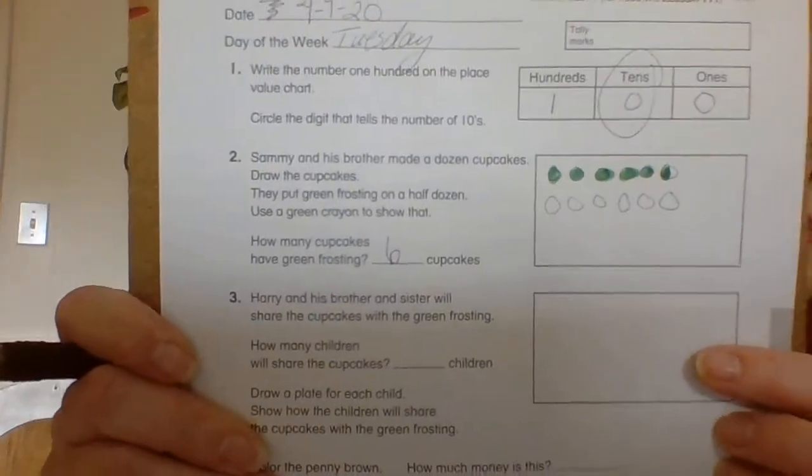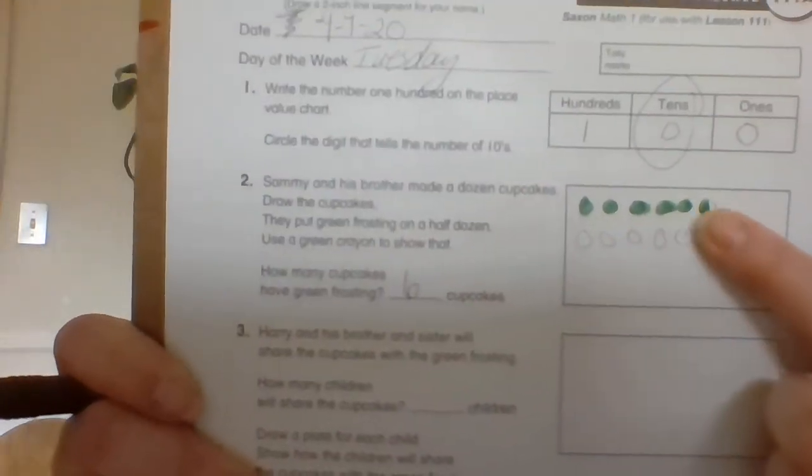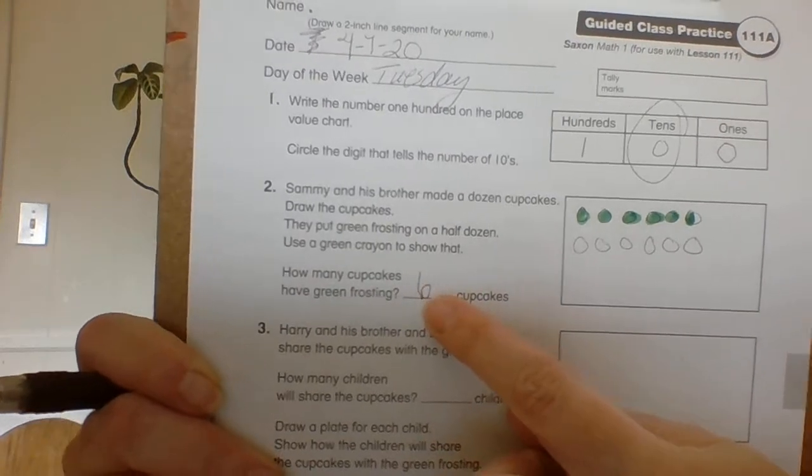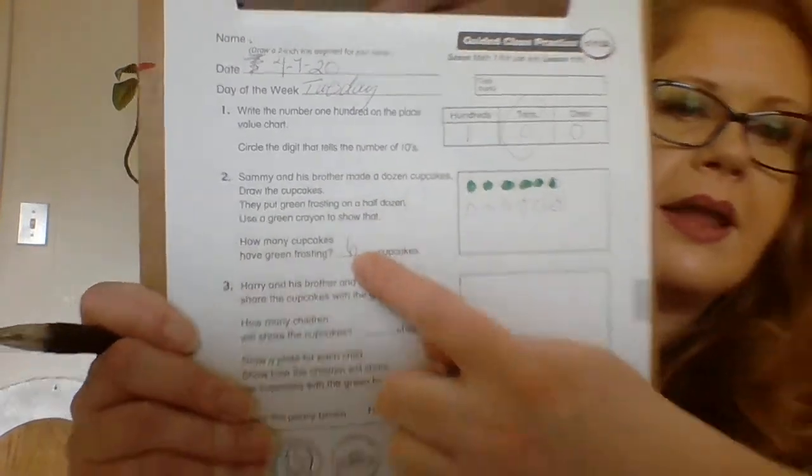All right, so I'm going to do that now. Now they want to know how many cupcakes have green frosting. We just talked about it. It would be 6 cupcakes. So I'm going to write a 6 on the line. All right, so see in my picture, I colored half of them. I colored 6 cupcakes, and I drew a 6 on the line.